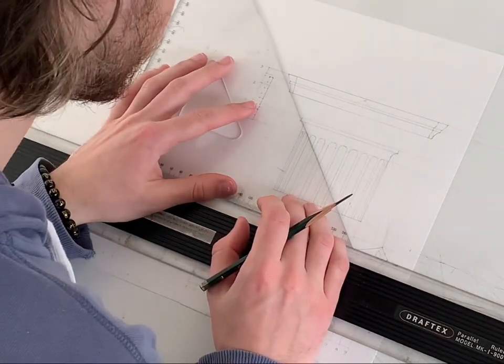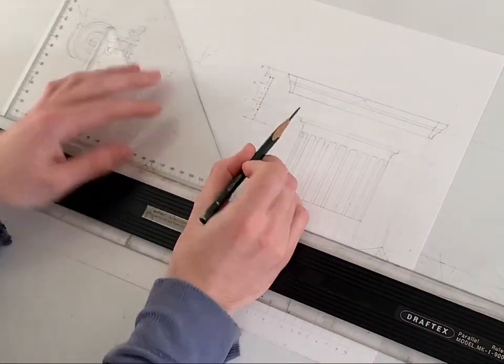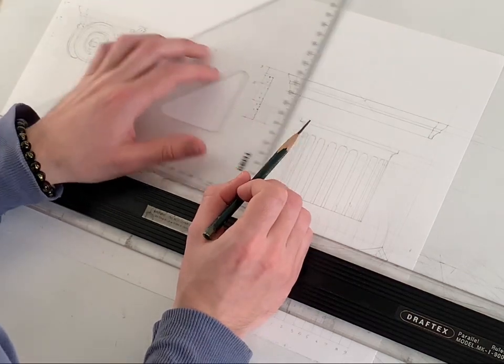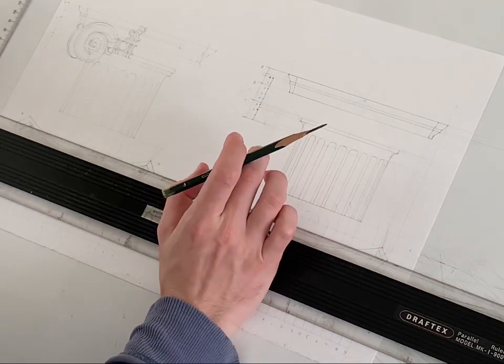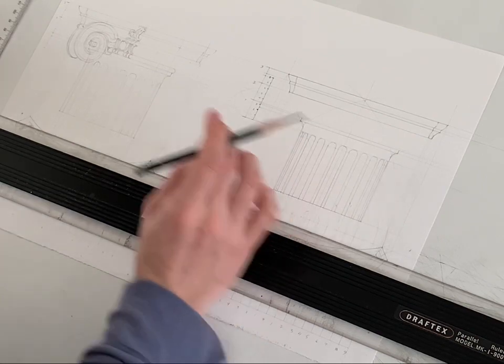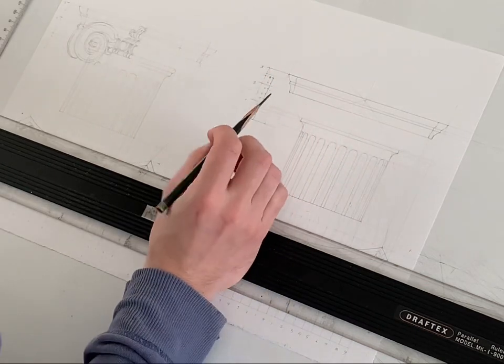So now what I'm going to do is, see this line here, this vertical line? I'm going to extend that onto, wait, do I even have it yet? What was that? Hang on, I think I just got lost.